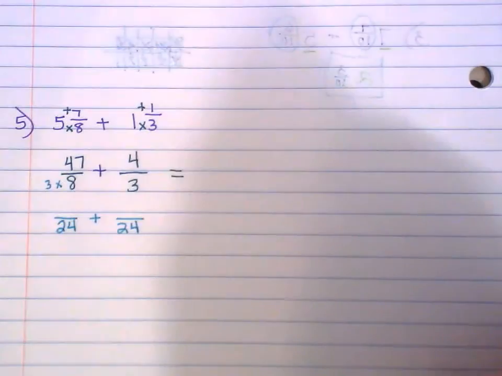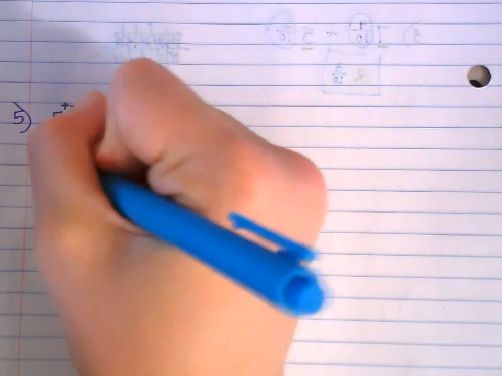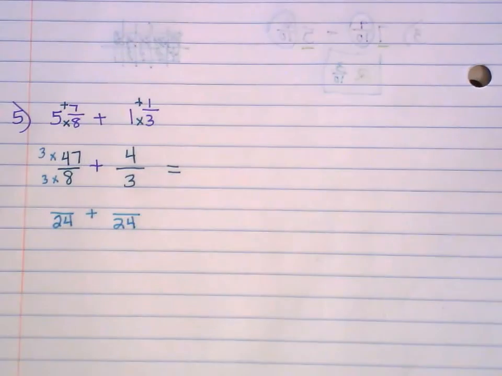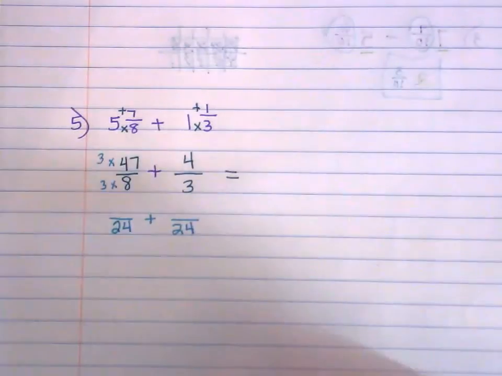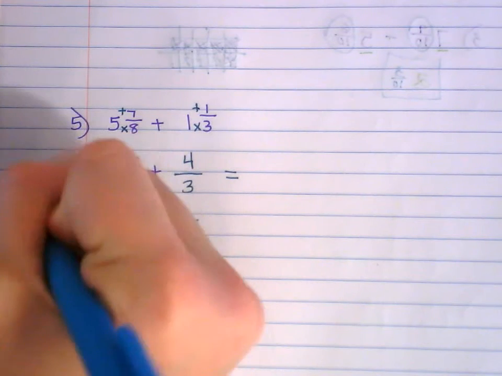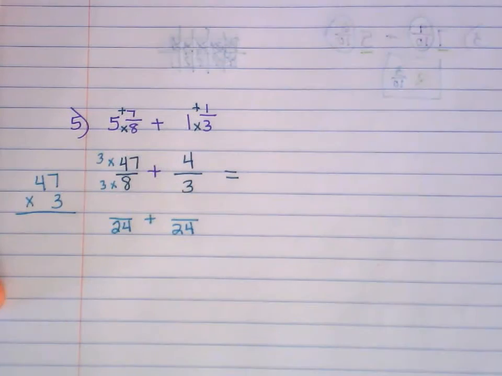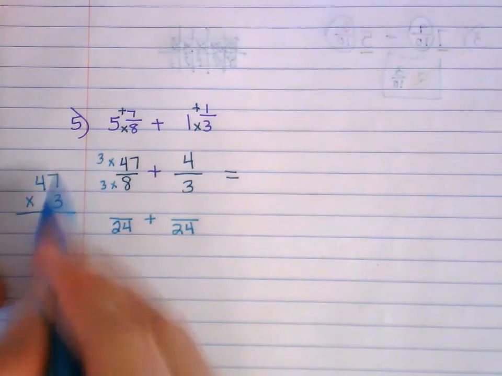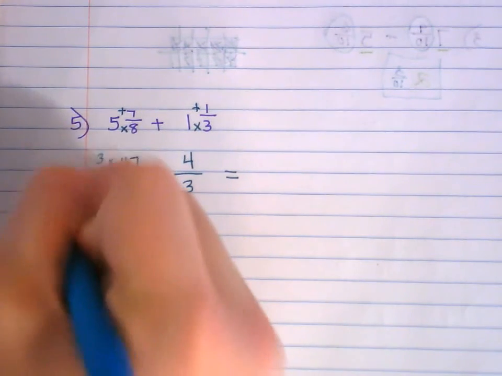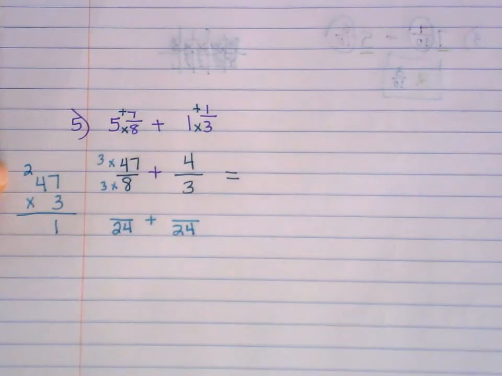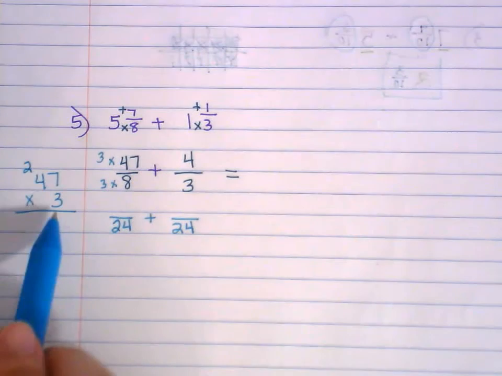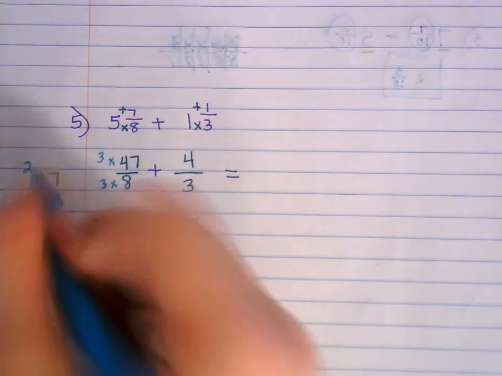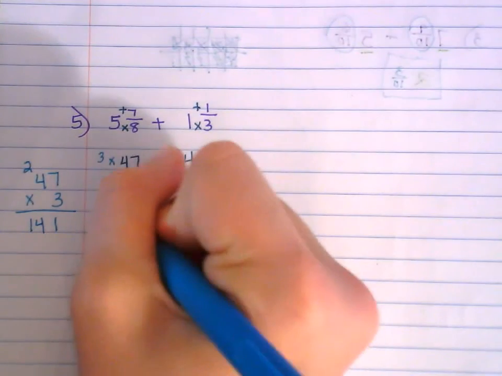So 8 to 24, times it by 3. So if I times the bottom by 3, I got to times the top by 3. 47 times 3. 7 times 3, 21. Put down the 1, carry the 2 for 20. 4 times 3 is 12, 13, 14. So 141.